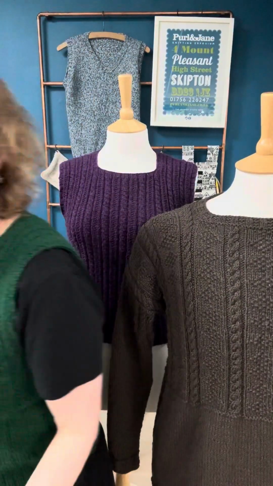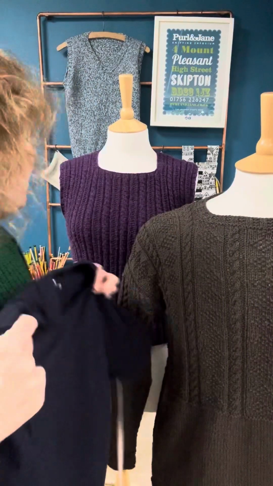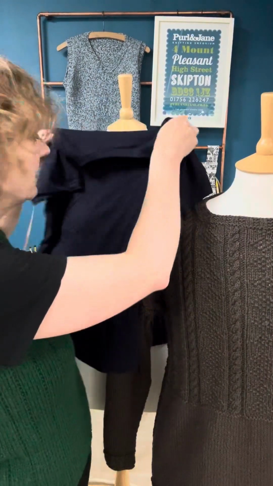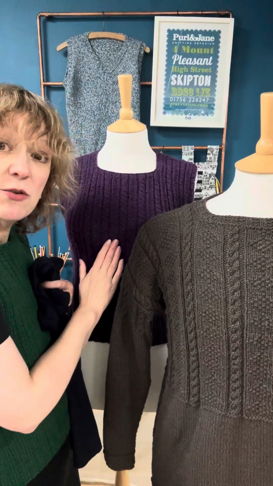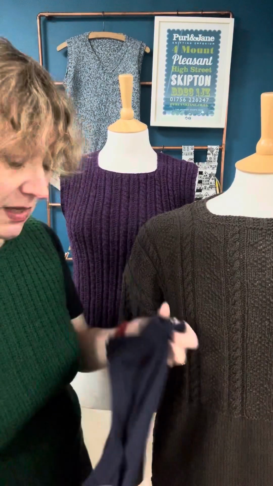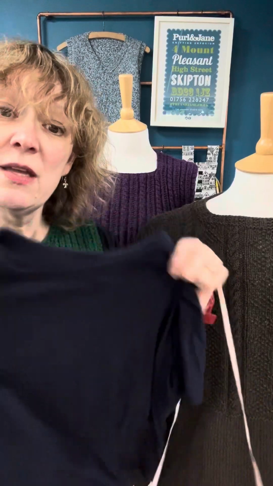Then actual measurements. So what we want to do is get a garment. In this case I've chosen a t-shirt that is a similar fit to a garment that you want to knit. This is quite a tight fitted top, and this t-shirt is quite tight fitting. So I want to know the actual measurement of this t-shirt, because you might know the measurement of you, and you're like, well, okay, my measurement is 36, I want it tight fitted, so I will knit actual measurement 36.